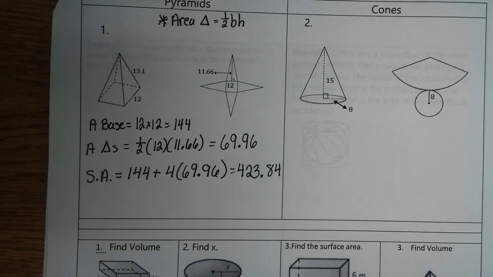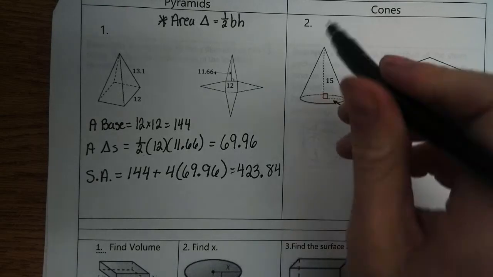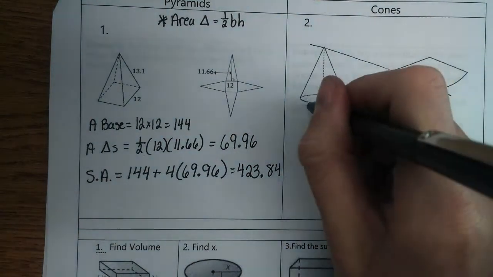The surface area of the cones is not something that we are going to do today. Hopefully we'll get to it next class. I want to get into our mixed practice. So, not today, maybe next class.